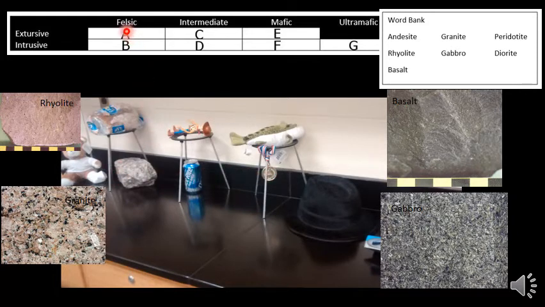And so down here on A for the felsic extrusive, we have some rye bread, which represents rhyolite. It's felsic, it's light in color, and it's extrusive. You can't see the grains. The intrusive one is granite down here, so B would be granite. It's felsic, and it's intrusive. It's on the bottom of these little stands here, so that's going to be my granite.